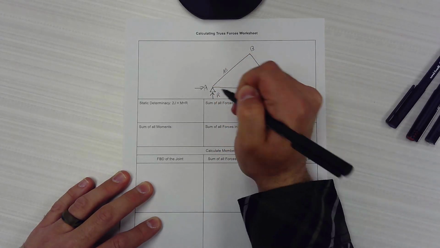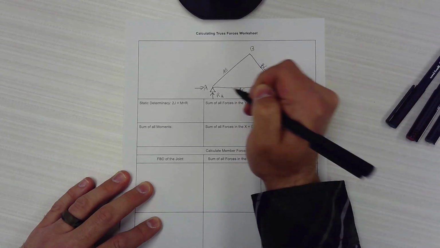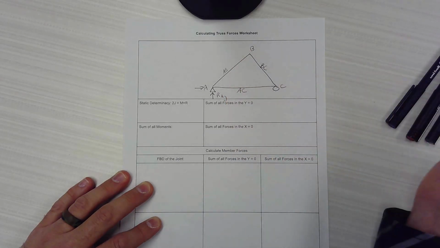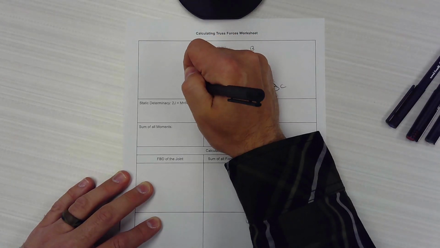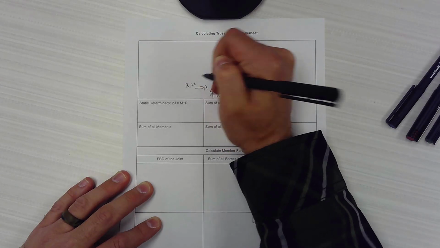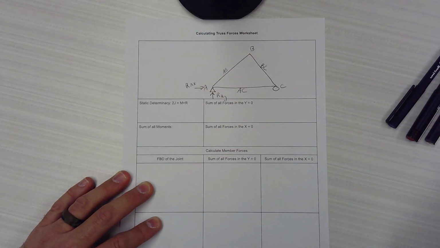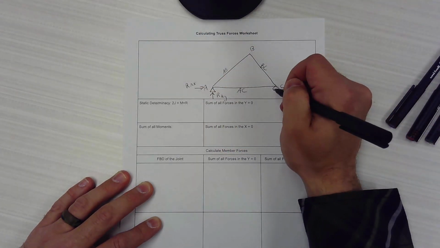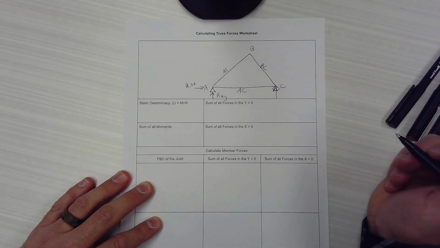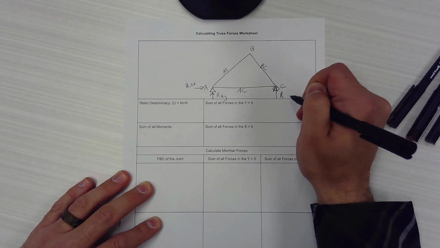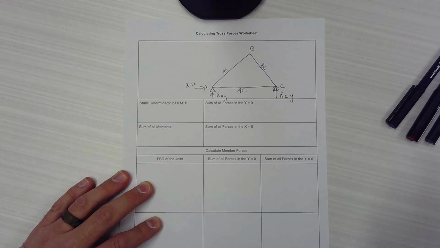Reaction force at the joint A in the Y direction, so RAY, and then reaction force at joint A in the X direction, RAX. Over here at the roller, we're going to have one vertical reaction, and that's going to be labeled reaction force at joint C in the Y direction. So we have that on there.